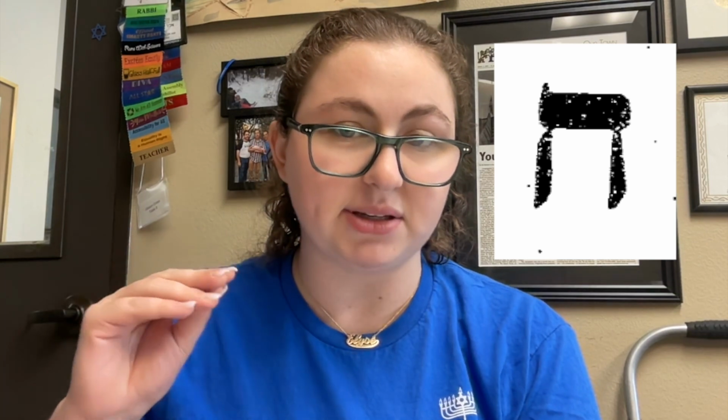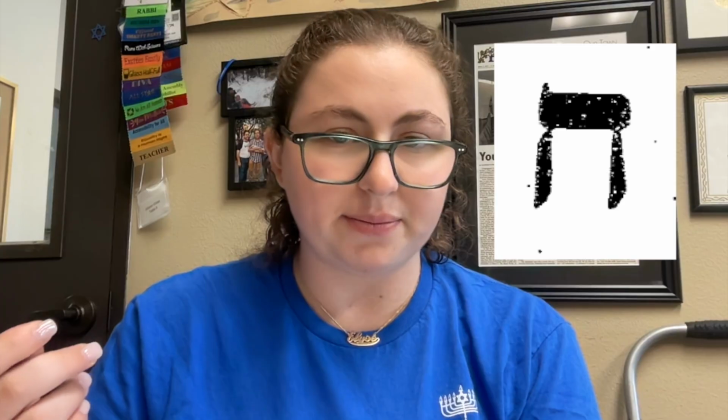So Ch is almost like a K, in that's where the sound is coming from, but you're not letting the tongue touch the roof of your mouth. Instead, you are just letting that sound come out. It's almost like a French R, a back rolled R, but a little bit more guttural. Ch. Do not be concerned if it is hard. It is not normal for the English language, so it's very understandable.